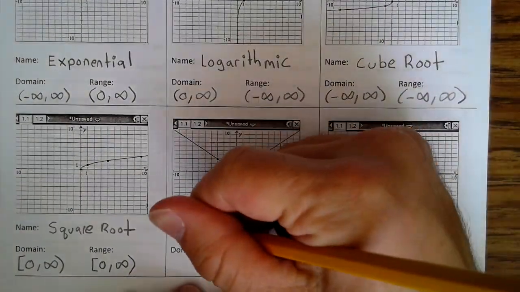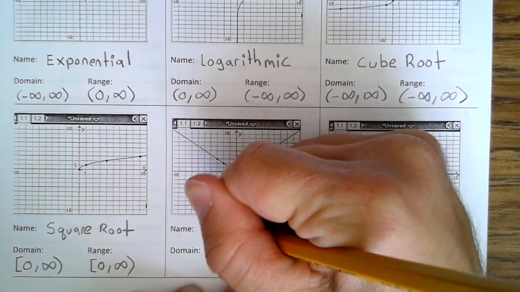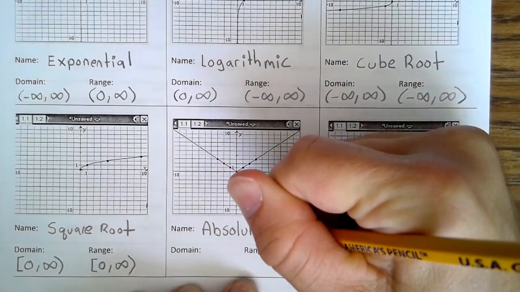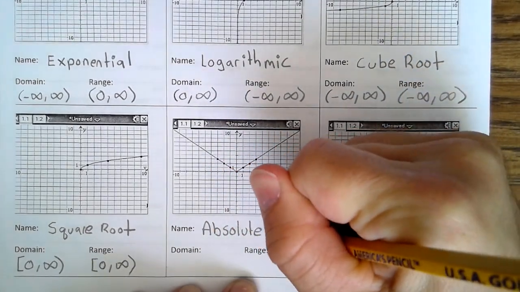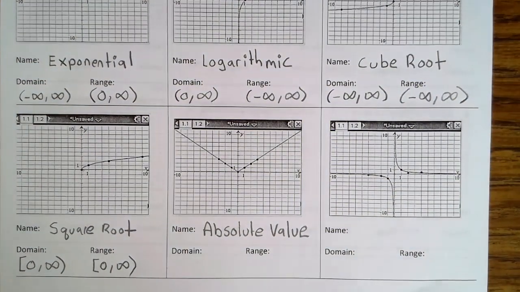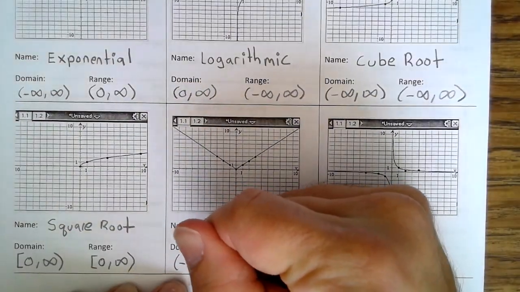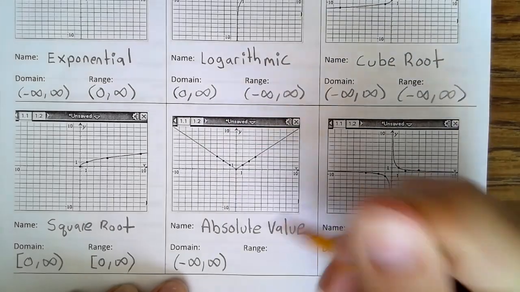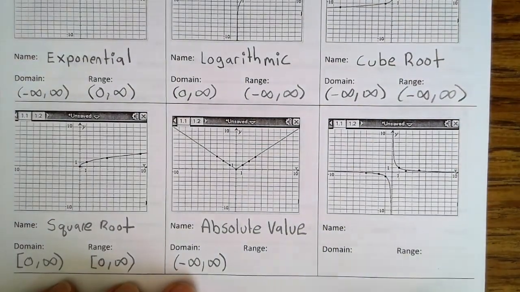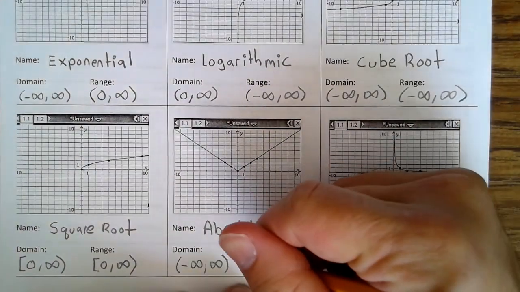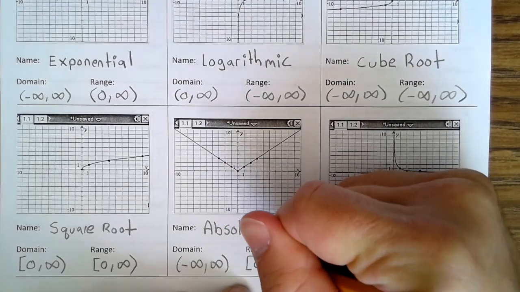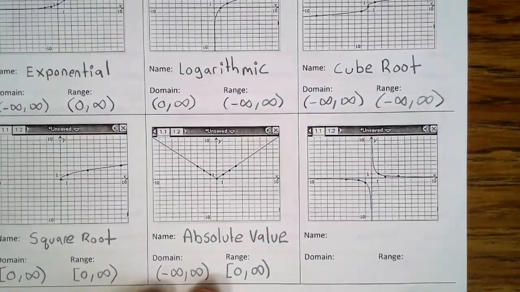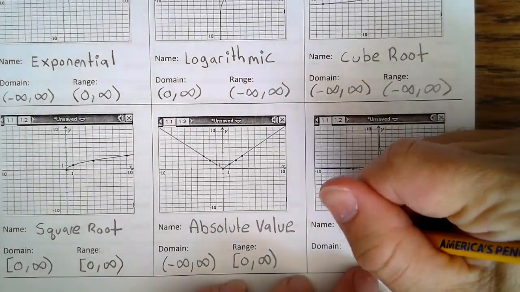All right, the next one is absolute value. The domain is from negative infinity to positive infinity, and then the range is, again, bracket 0 to infinity, since it includes 0. And then the last one is rational.